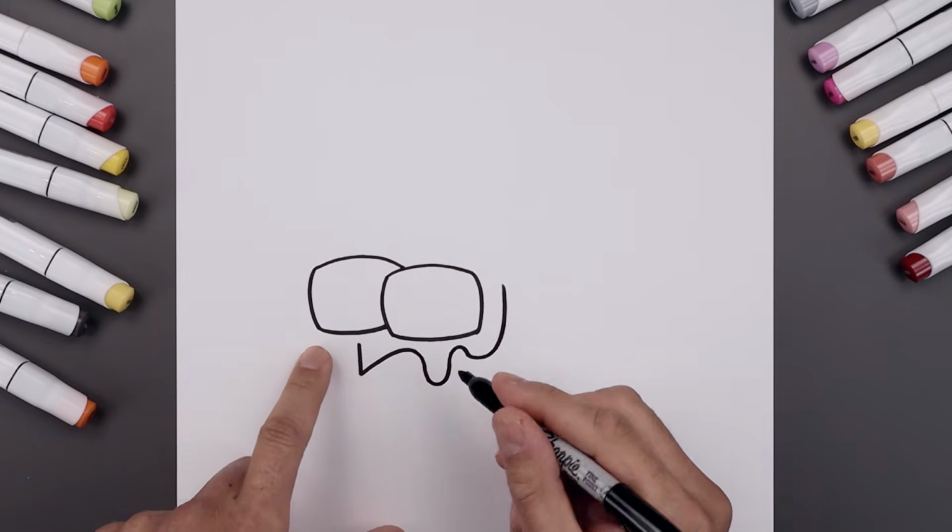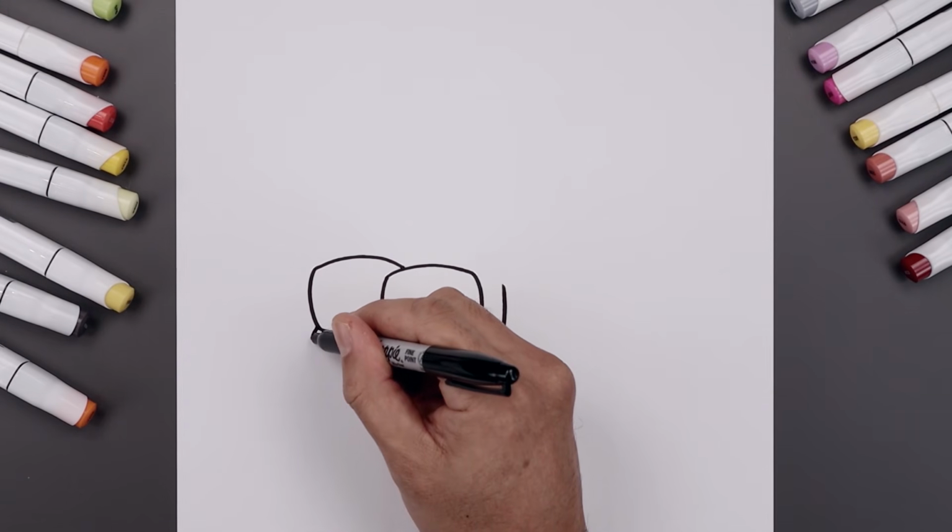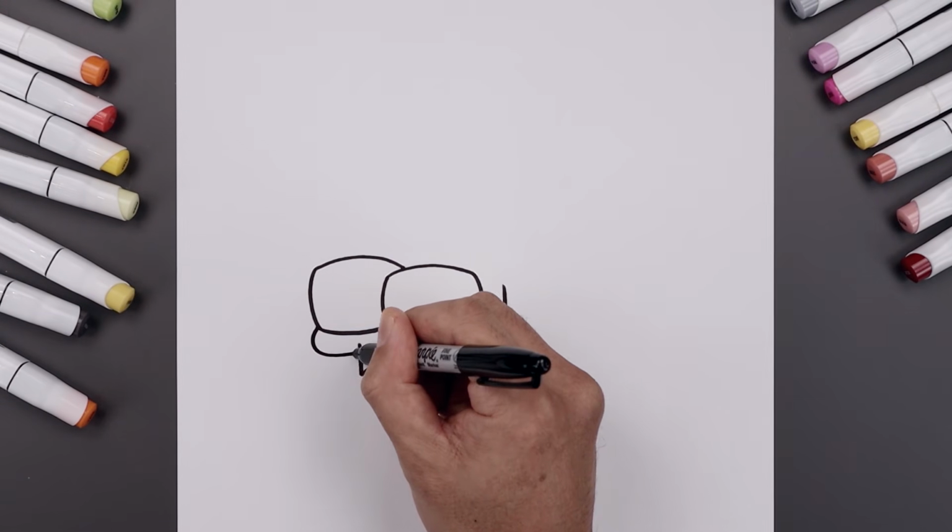Let's add a fold underneath the left eye. From this corner, curve around, and just tuck that in toward the side of the nose.